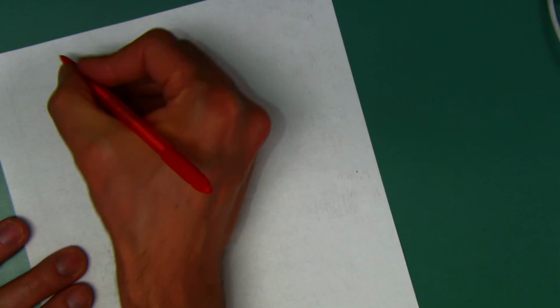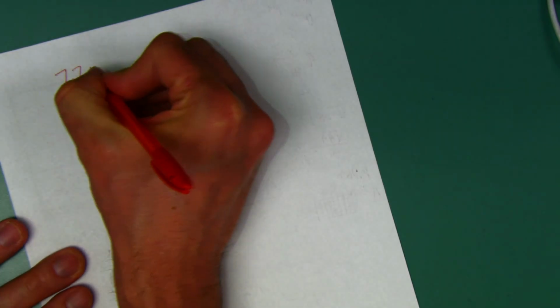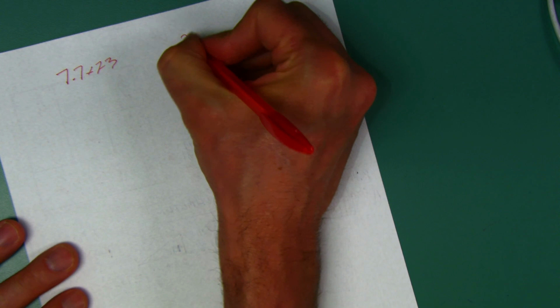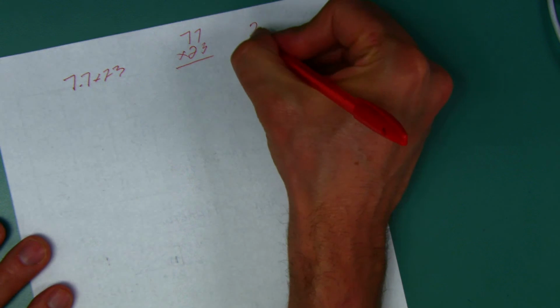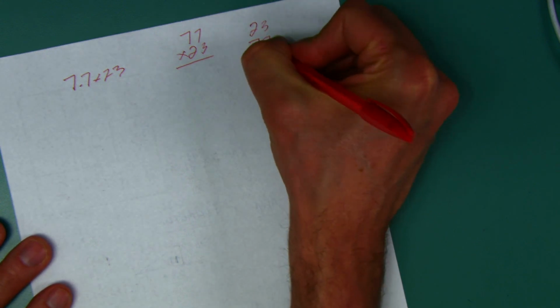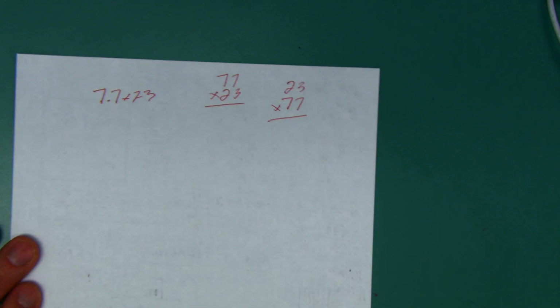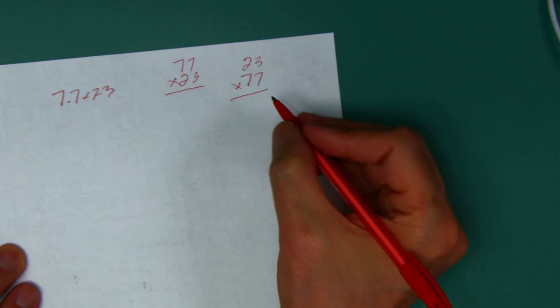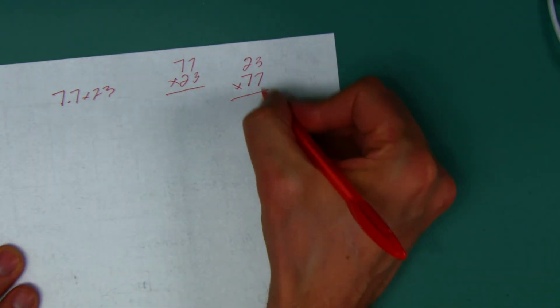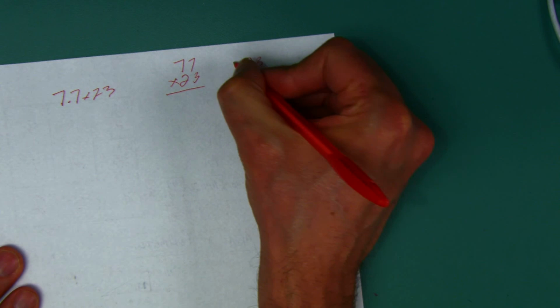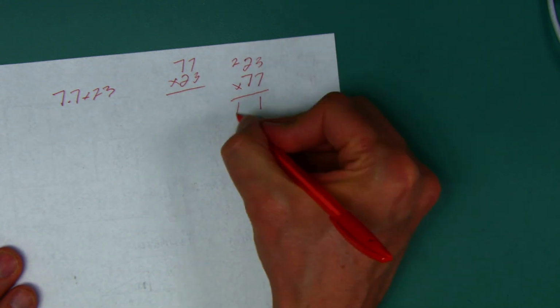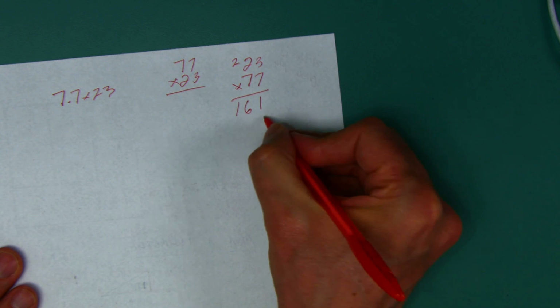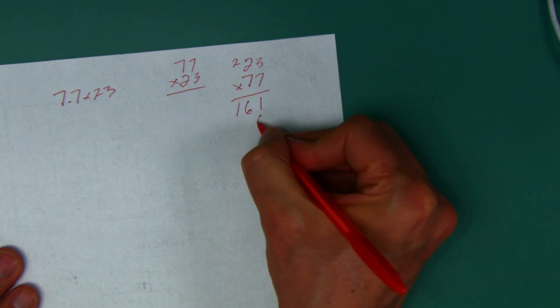7.7 times 23. Let's do that on the back. Remember what we do? We pretend like it's just 23 times 77 first and multiply. Okay. I'm going to flip those over though. You know why? Anybody know why? Because once I do the work the first time, I already got it done. 7 times 3 is 21. Put the 1 there, carry the 2. 7 times 2 is 14 plus 2 is 16. Now I put a placeholder because this 7 is really 70.